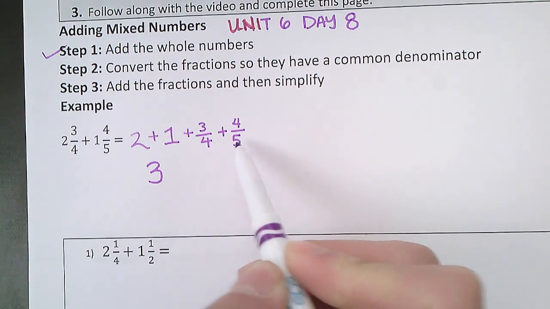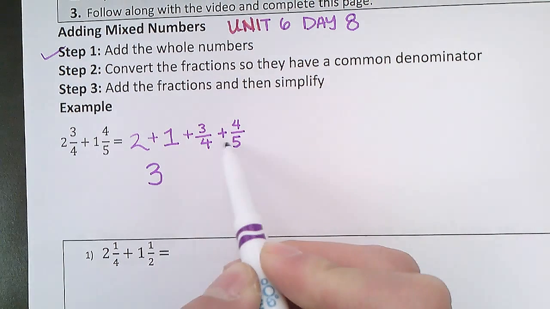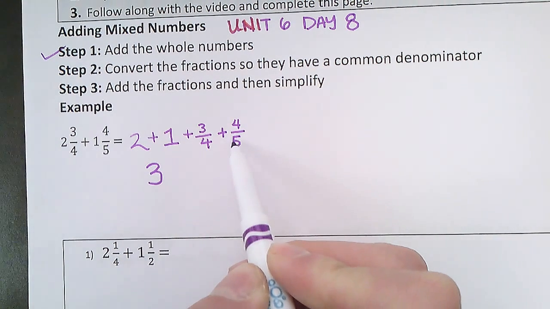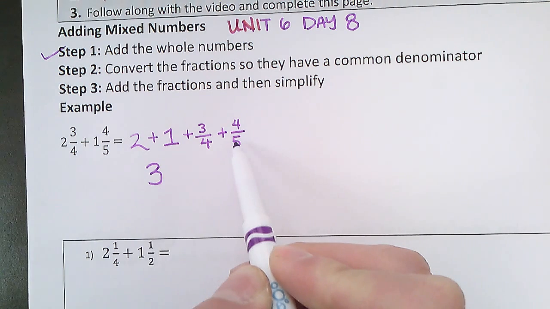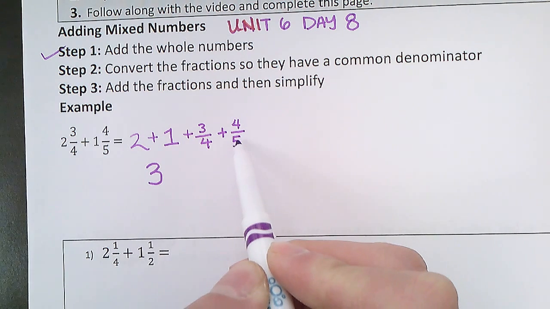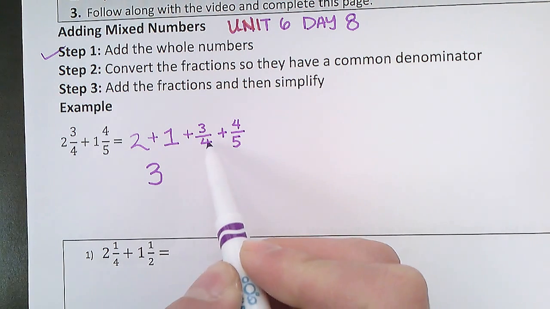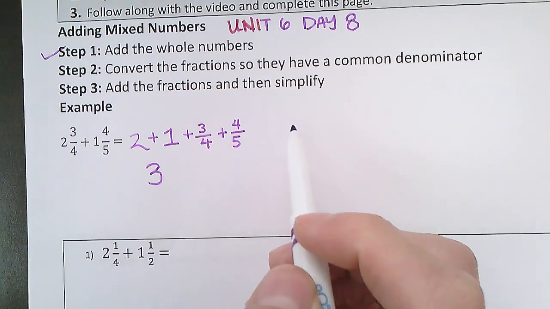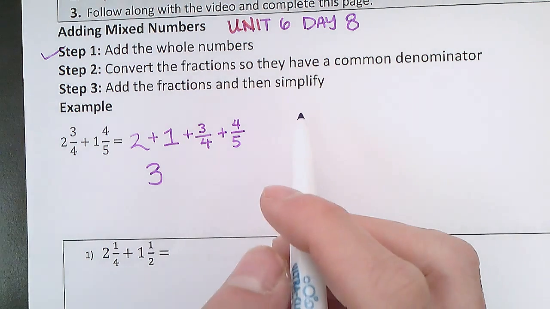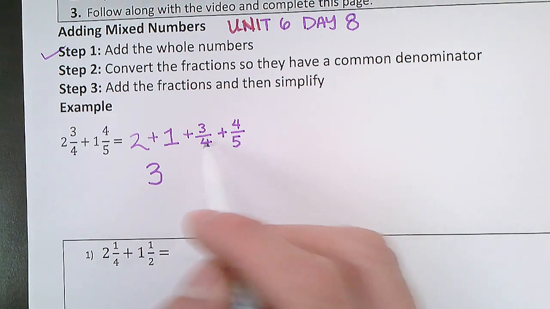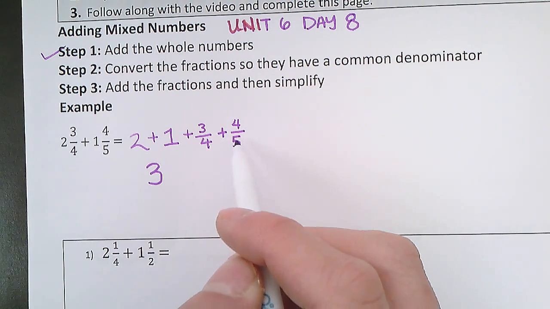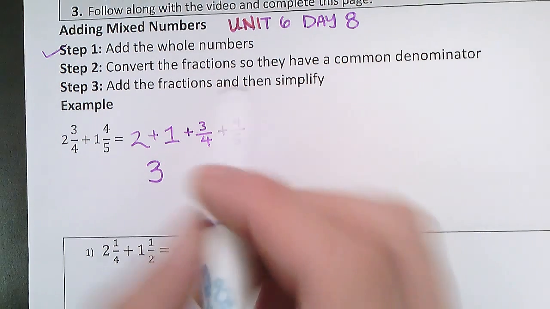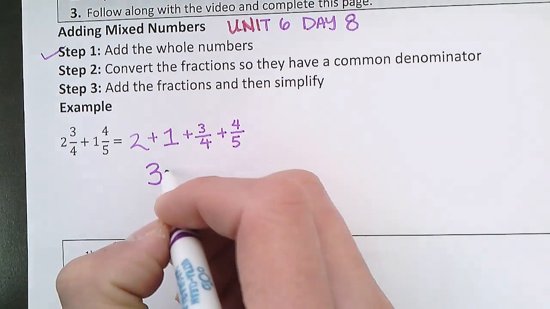So I think to myself, between 4 and between 5, what is a number that can be divided evenly by both 4 and by 5? In this case, that number is 20. So I want to convert these two fractions so that their denominator is 20. So let's start with 3/4.